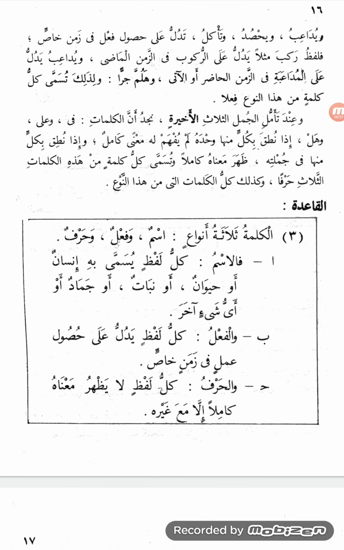The second one, الفعل, كل لفظ يدل على حصول عمل في زمن خاص. Every word which shows an occurrence of an action in a specific period of time. والحرف كل لفظ, every word لا يظهر معناه كاملا, which doesn't show a complete meaning إلا مع غيره, without others. Every word which doesn't show a complete meaning without others, meaning to say a word which cannot be understood completely by itself. It needs other words to show a complete meaning.